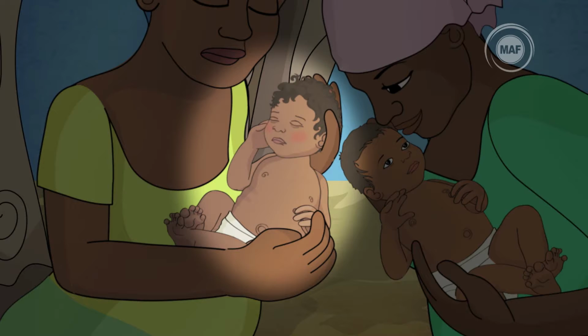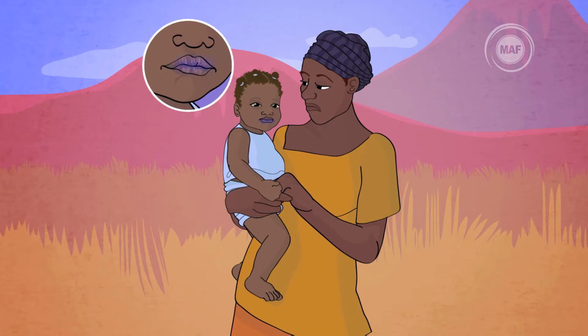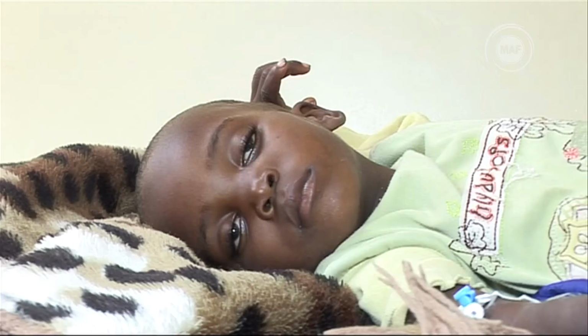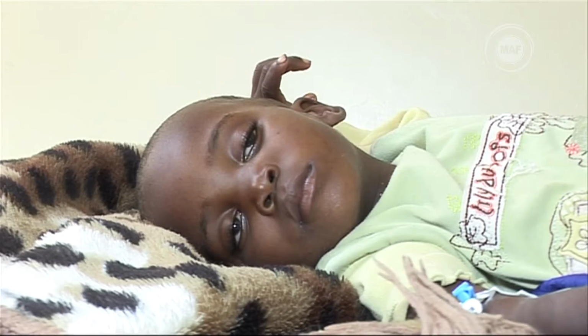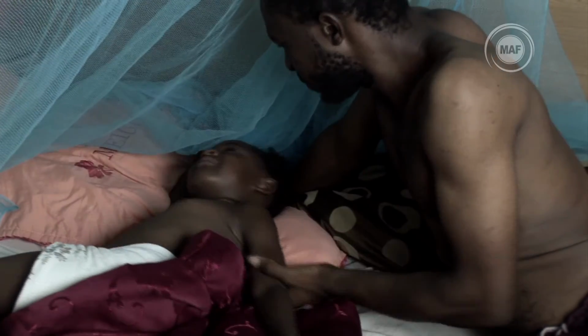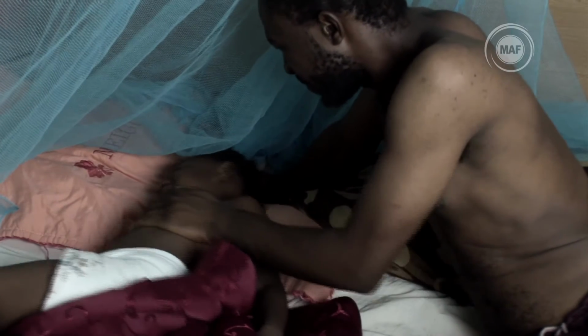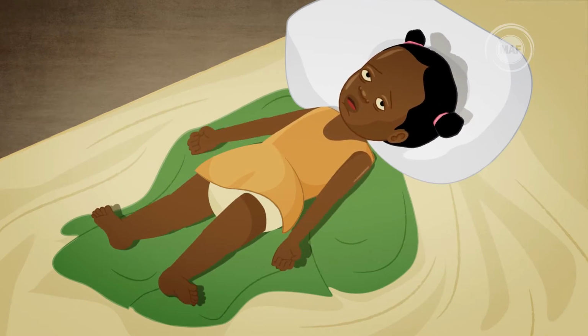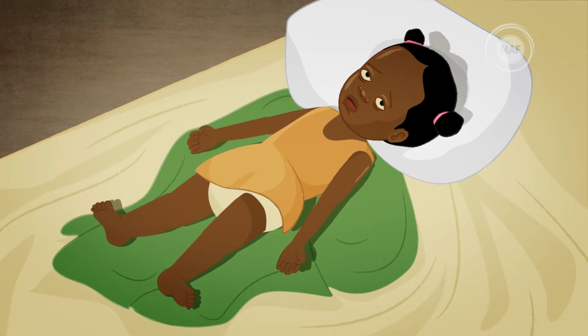Pale skin, blue lips, irritable or upset behavior, unusual sleeping patterns, unconsciousness, which is when your child cannot be woken up, fitting, or violent shaking of the body and limbs or arms and legs.